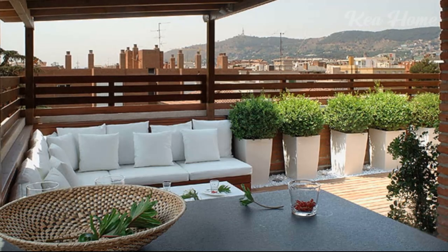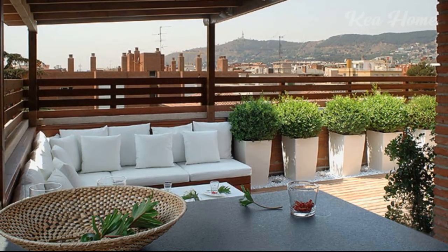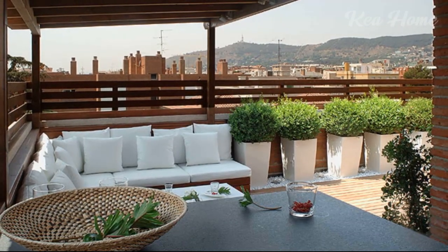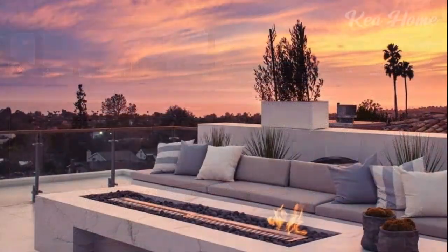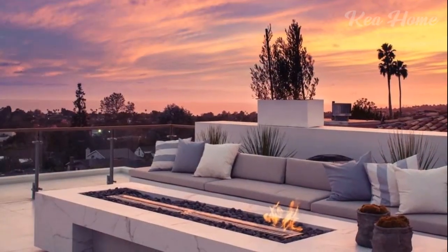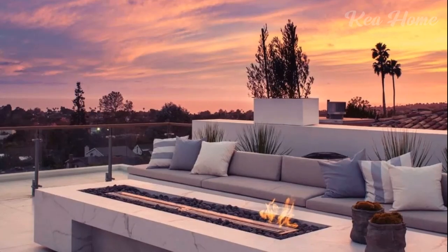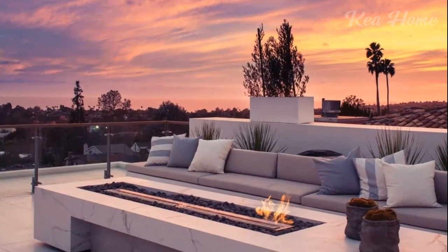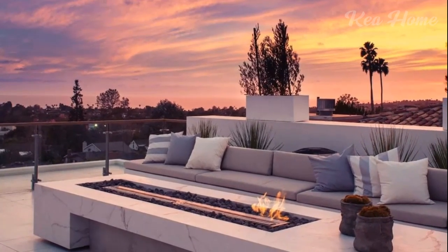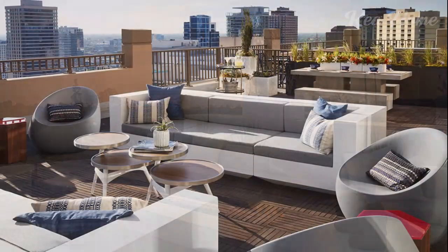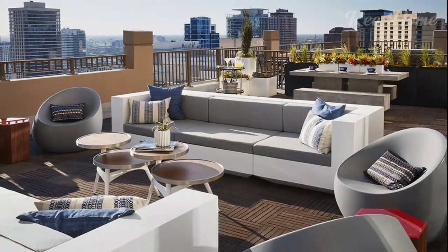Do your own tear-off. In many areas, homeowners are permitted to do their own tear-off and removal of existing roof materials before having professionals handle the new installation. This can drastically reduce labor costs otherwise charged by roofers for tear-off services.